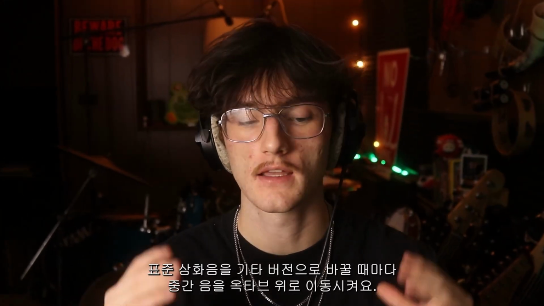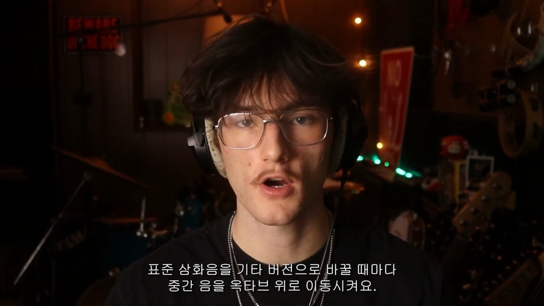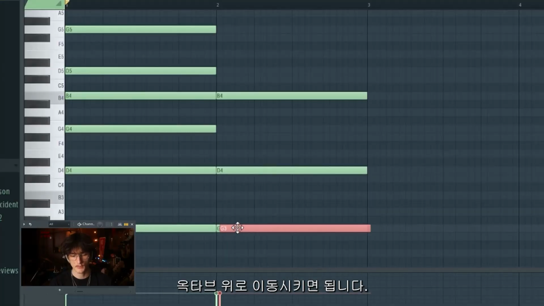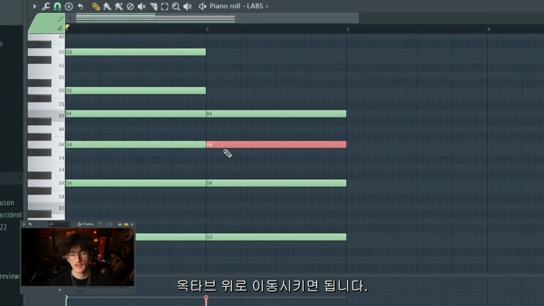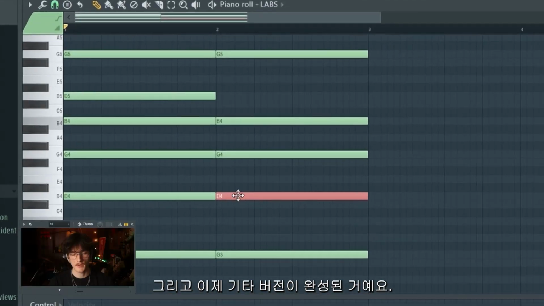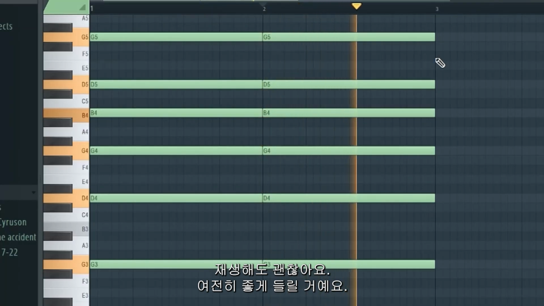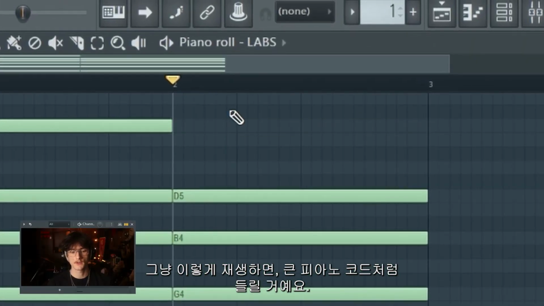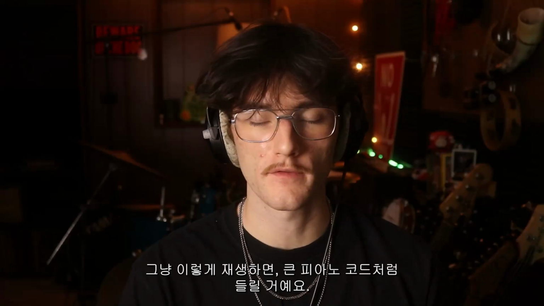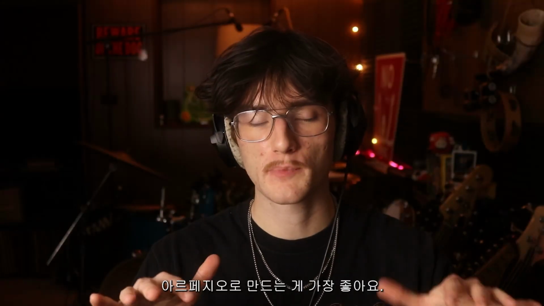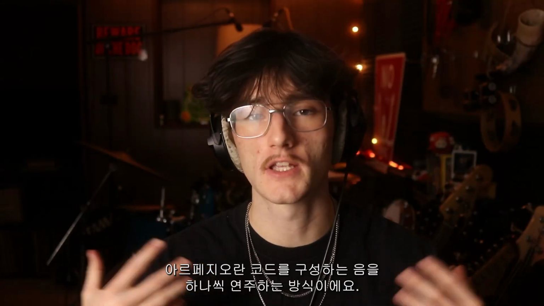So the formula for taking a normal triad and turning it into a guitar version of the chord, we're going to take the middle note and move it up an octave. Then we're going to duplicate the root note, move that up an octave, do the same thing again, and then finally just copy over the fifth and move that up an octave. And now we have the guitar version. You can also leave out the highest note if you want to as well, and that'll still sound fine. But as you can hear, when you just play this how it is, it sounds like you're just playing a big piano chord. It doesn't sound very guitar-esque.